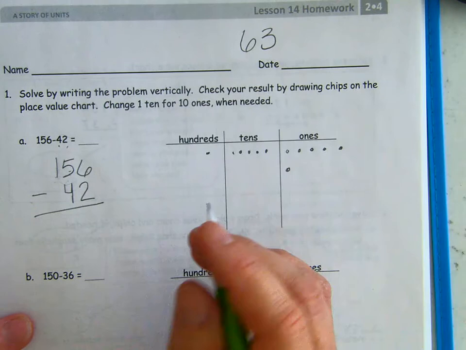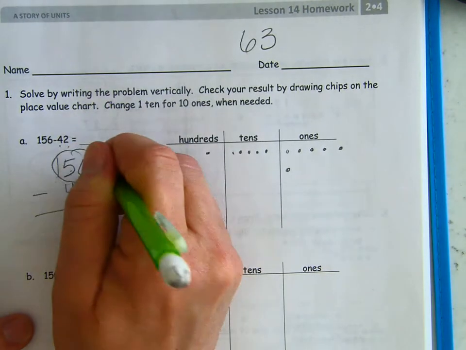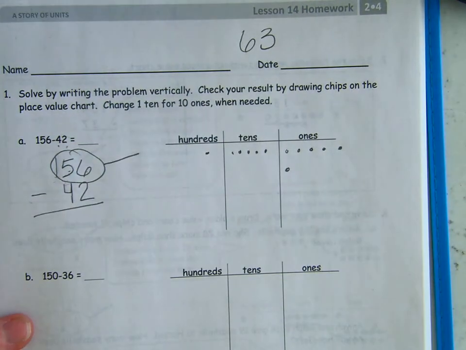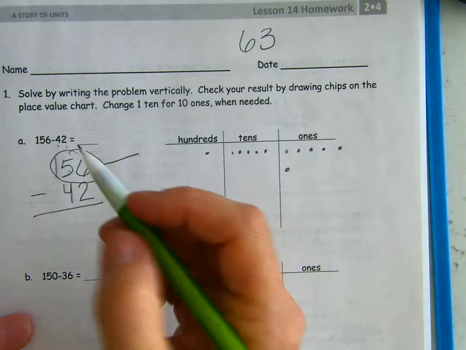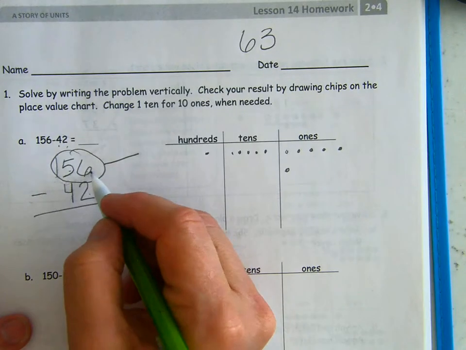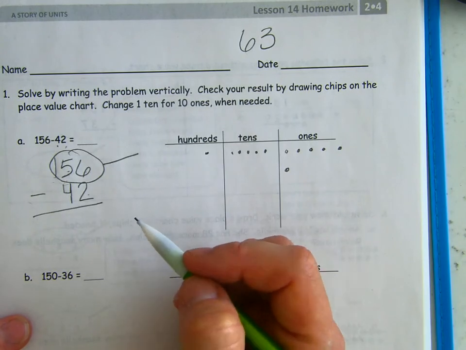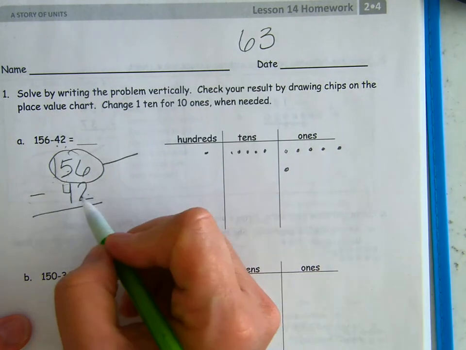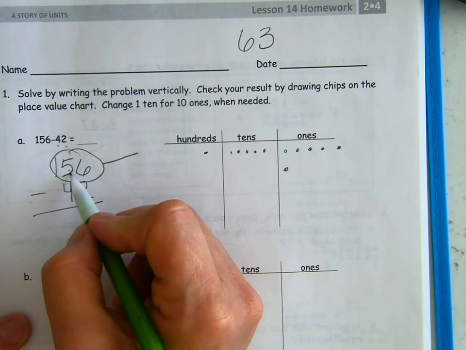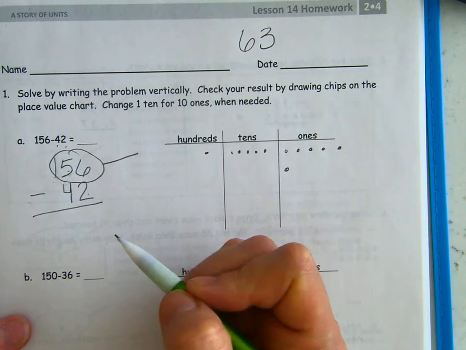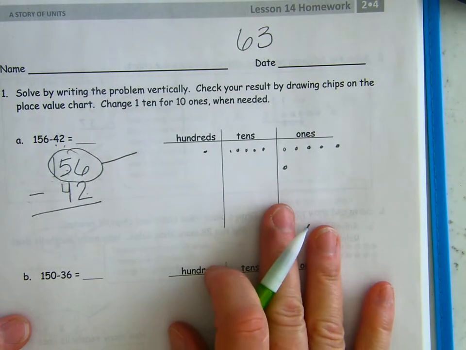Great. So now I'm going to draw that magnifying glass just so I know that I'm remembering to check if I'm ready. Can I take 2 away from 6? I can. I don't need to unbundle to do that. Can I take 4 away from 5? I can. We are ready to subtract.